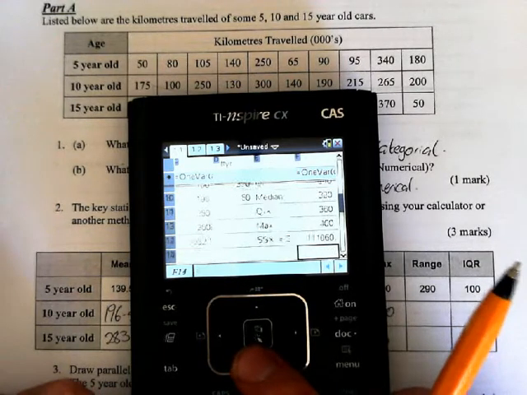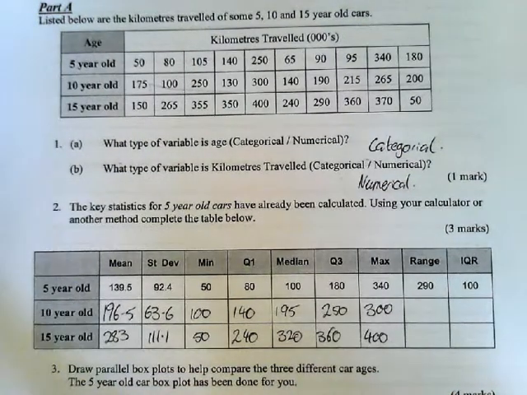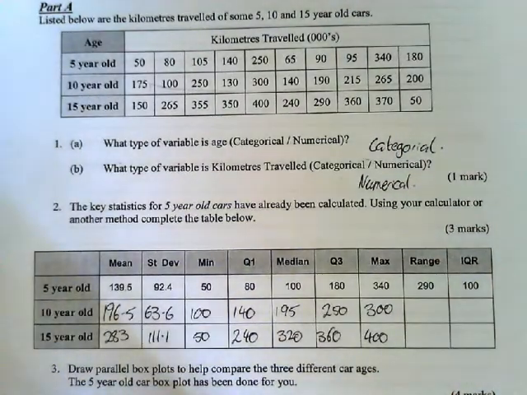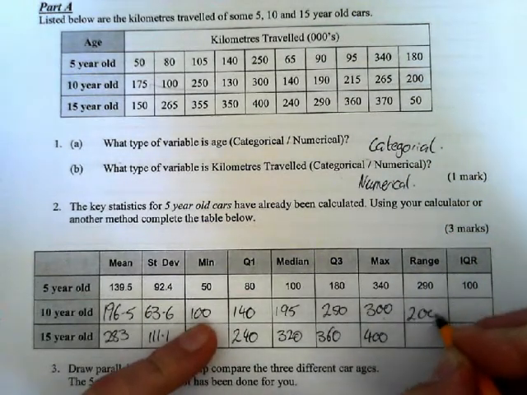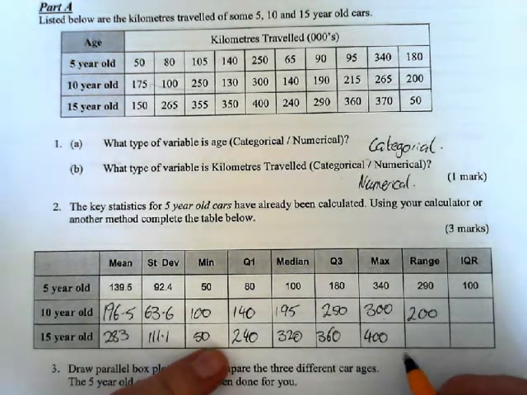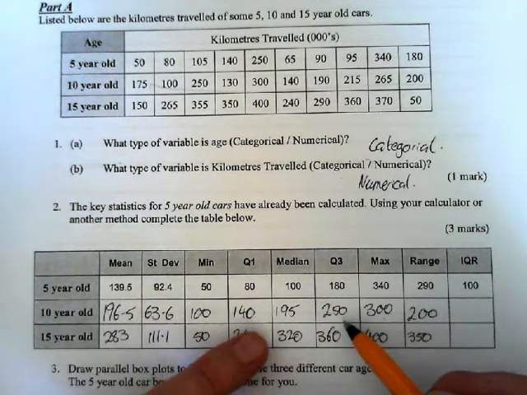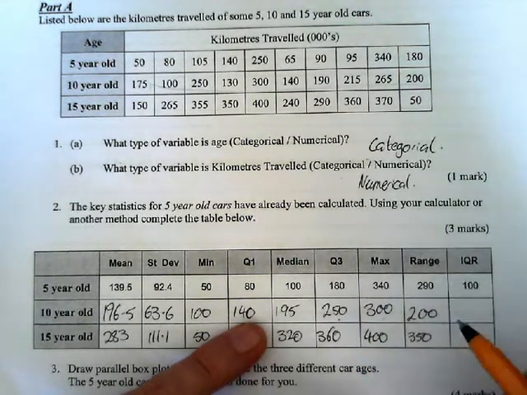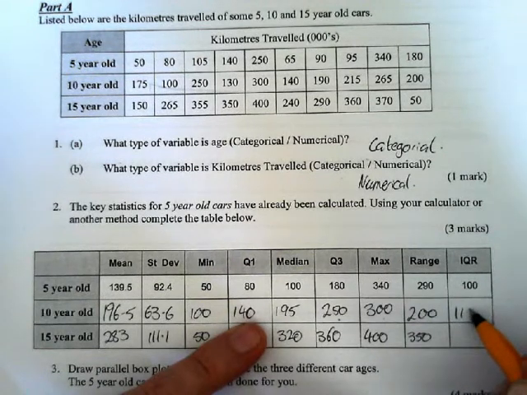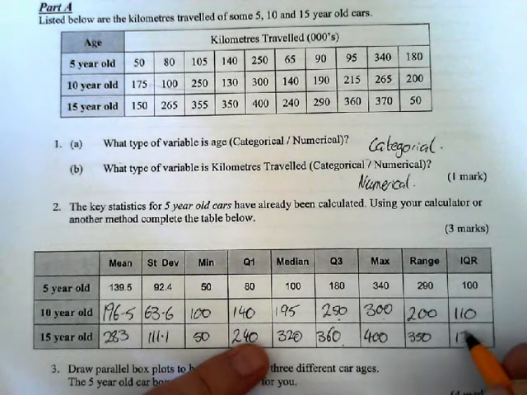Alright, onwards. So the range and the interquartile range. Remember, the range doesn't show up on the calculator there. We're going to have to work out the range, the maximum take away the minimum. So I'll end up with 200 with that one, I'm hoping. And with this one here, the range is going to be 350: 400 take away 50. Super. Interquartile range, the difference between the upper and the lower quartile. So that's going to be 110 for the 10-year-old cars, and for the 15-year-old cars, it's going to be 120. Okay, terrific.